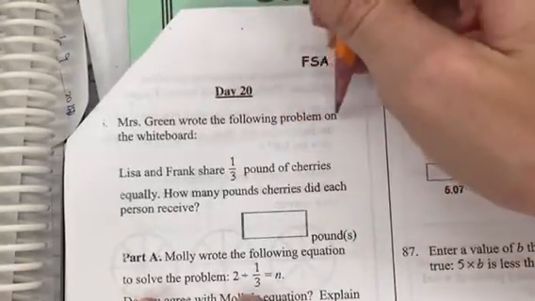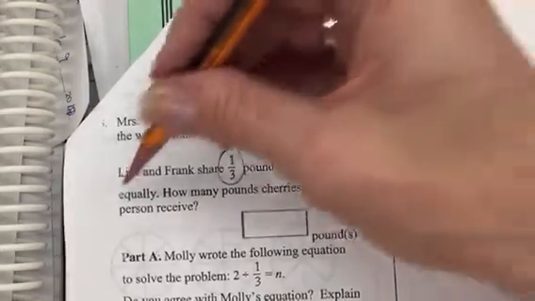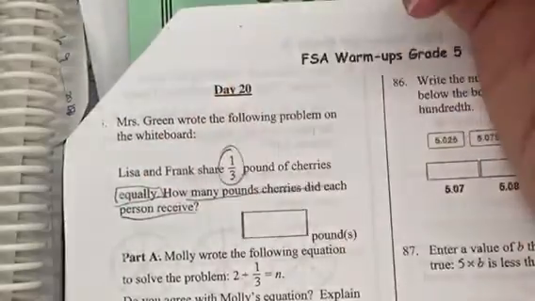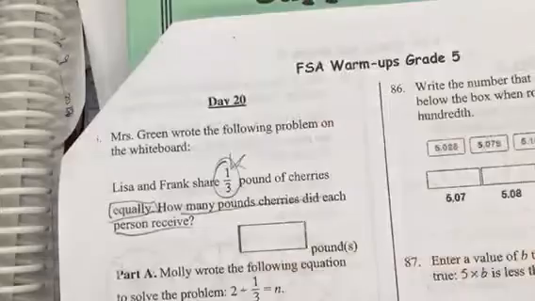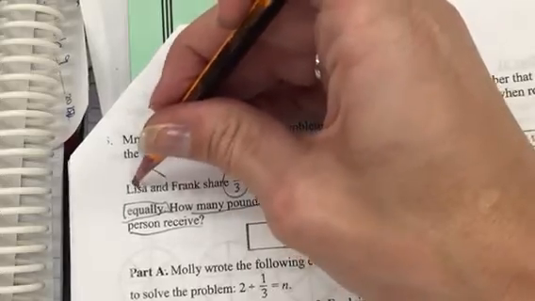Miss Green wrote the following problem on the whiteboard. Lisa and Frank share 1/3 pound of cherries equally. About how many pounds did they receive? Well, I only have one number here, which is 1/3 pound. I know that's what is being shared. It says you're sharing equally. And how many pounds did each person get? So there are actually two people it's being shared with.